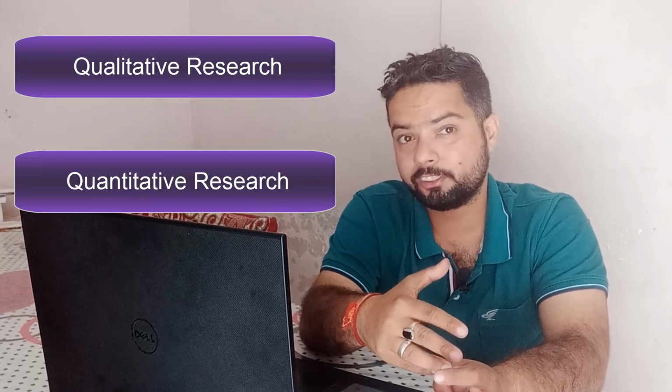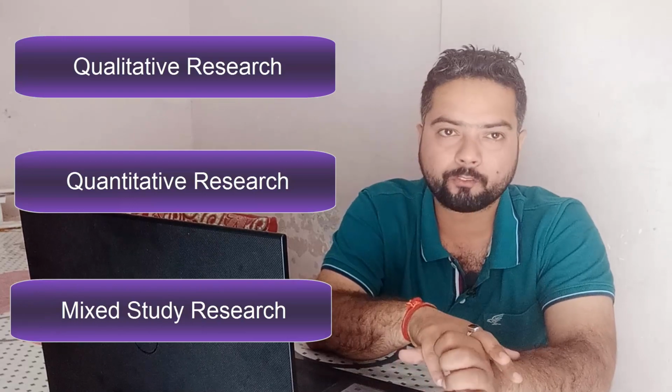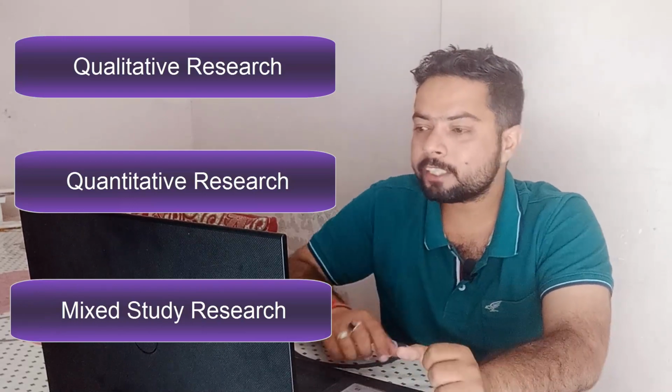Types of research questions depend on the types of your research. If you're doing a qualitative research, you will have different types of research questions. If you are doing a quantitative research, you will have different types of research questions. And if you're doing a mixed study research, you will have different types of research questions. So let's talk about the qualitative research. Now in qualitative research, you can have three types of research questions. First is the exploratory questions.